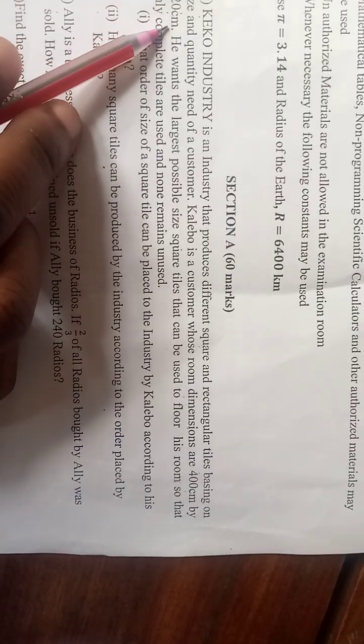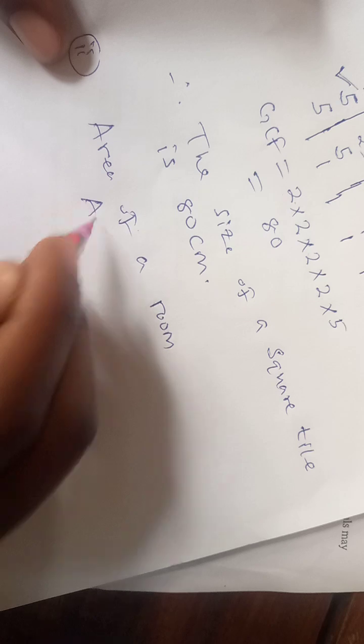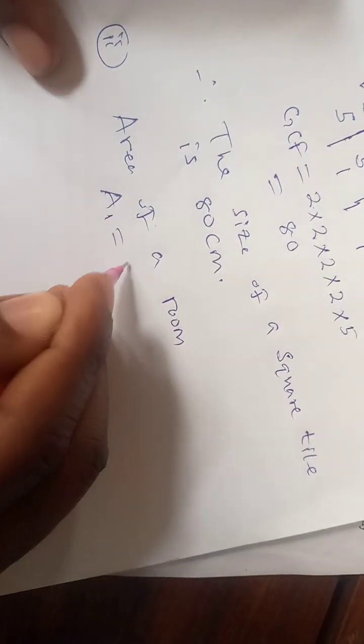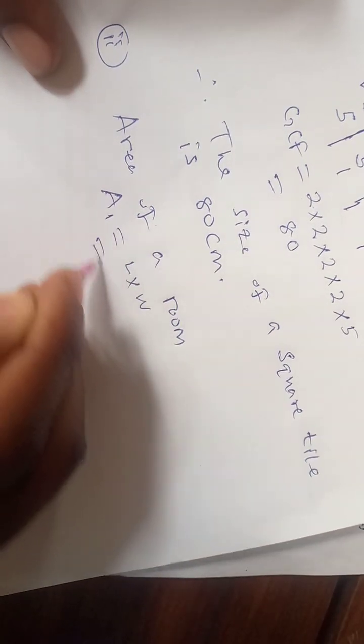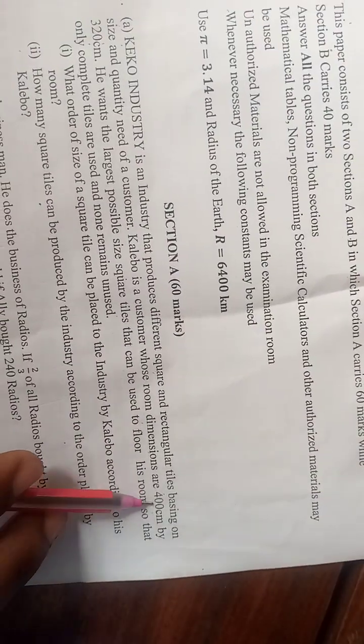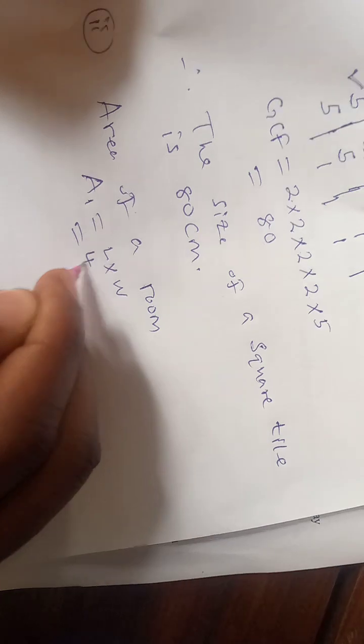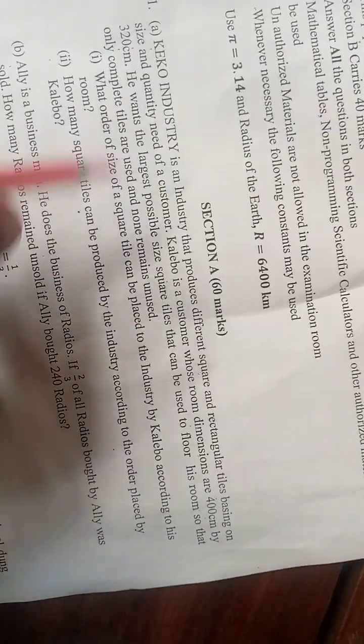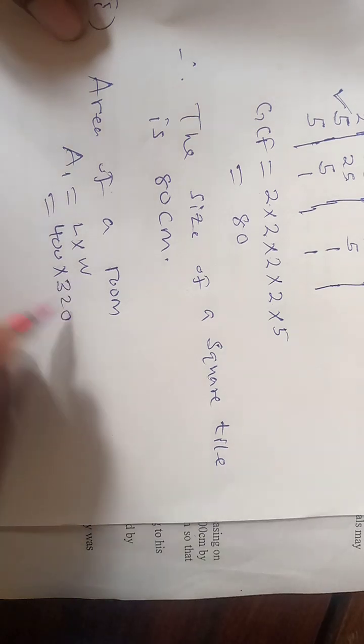This is width. So to get area, which I'm going to treat as area 1, we take length times width. What is length according to this room? 400 is length, so it will be 400 times width, which is 320.